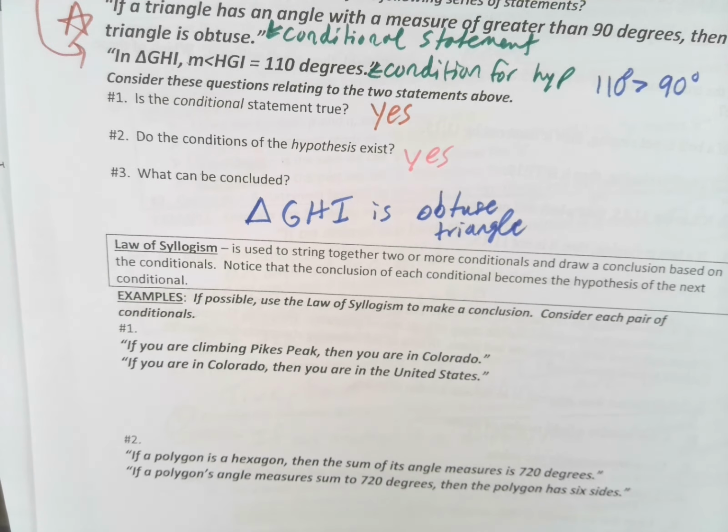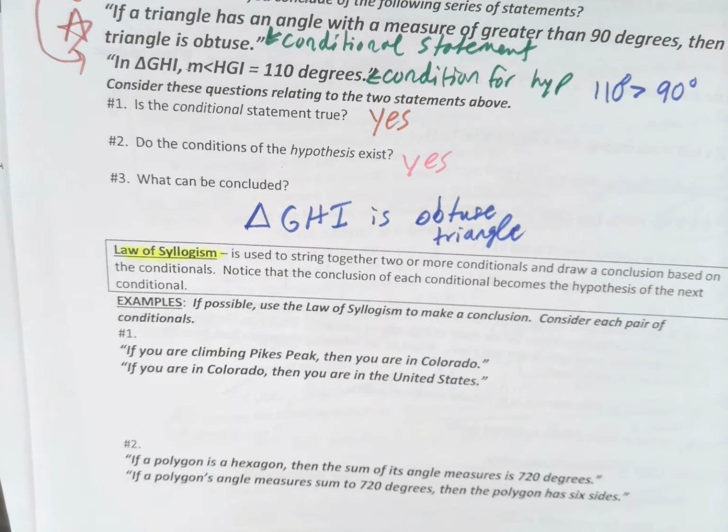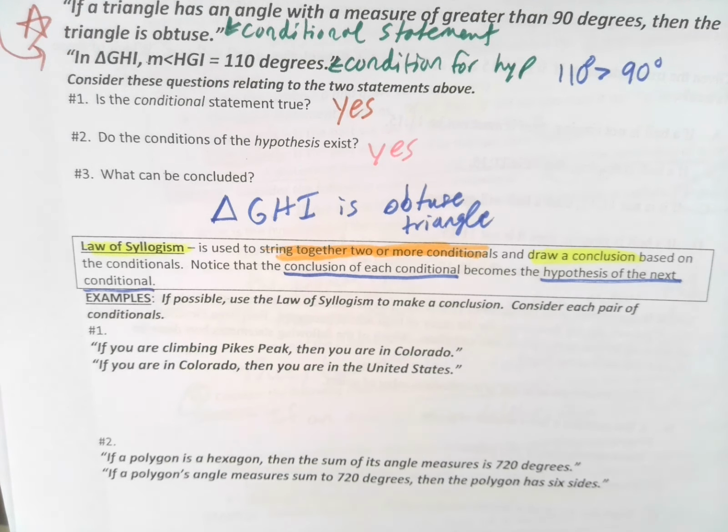All right, this last one's really interesting, guys. I'm going to give you a little bit, just like I did with the last one. We have the law of syllogism, which is a really weird word. So take a moment to read over that. So check this out, guys. The law of syllogism is just a way to string together two or more conditional statements to draw a conclusion based off both of them. And you're going to notice that the conclusion of each conditional becomes the hypothesis of the next conditional. So check it out.